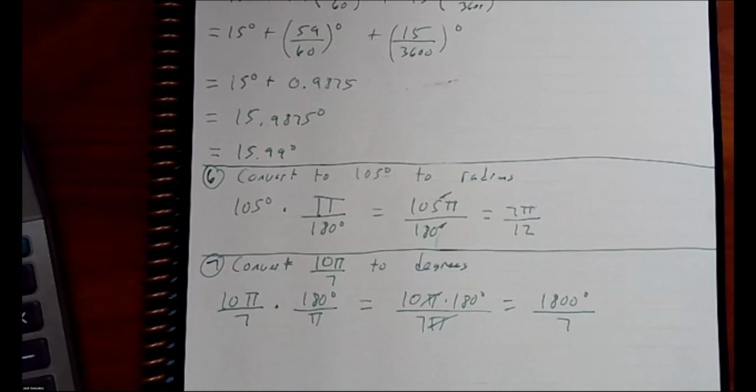Any questions on the conversions? Yeah, moving on to something else. If you're good, let me know. I'm good. Okay.